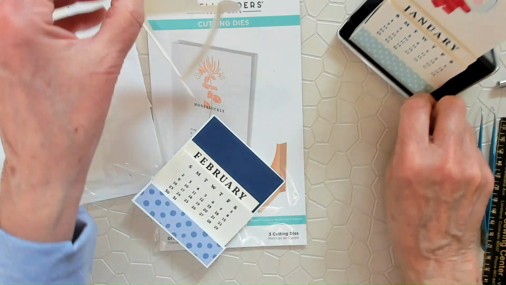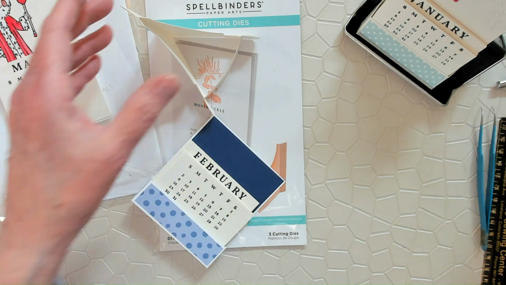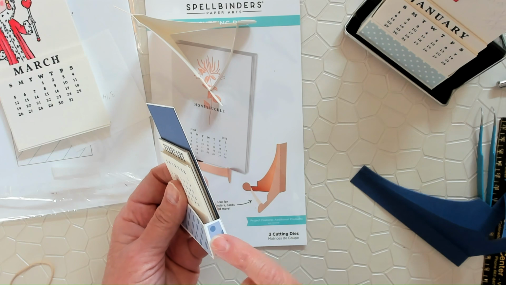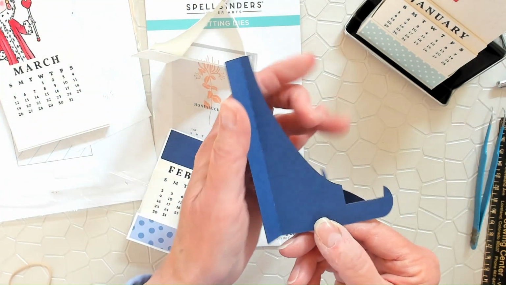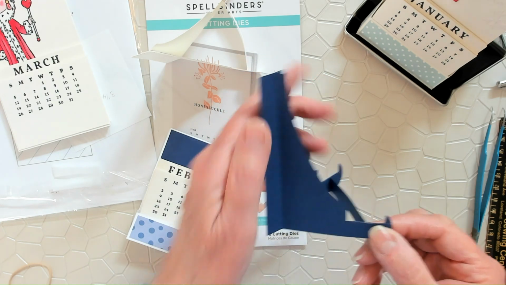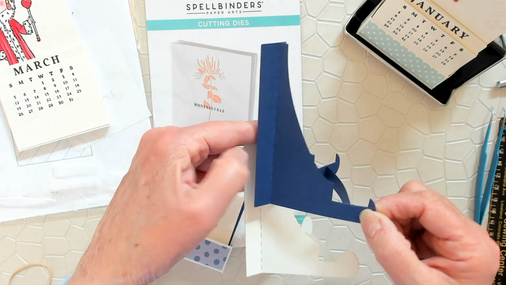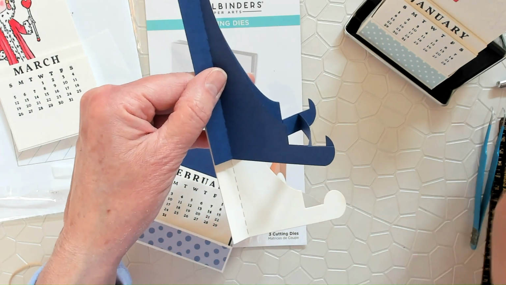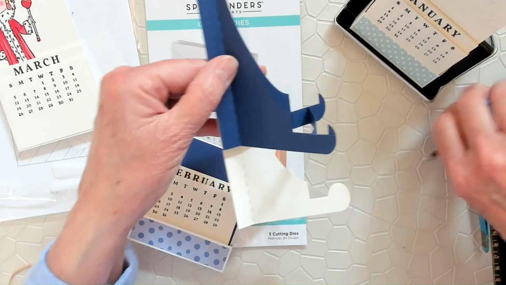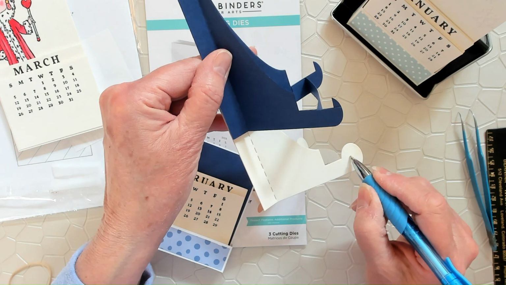I can also use the easel, but I did make a little adjustment on the easel because this is a little thicker. So I basically die cut the easel, and then I cut out a little bit here. I finally determined I did this without the stop, and then I'm like, ooh, I kind of need that stop. So I would just cut along here and up.